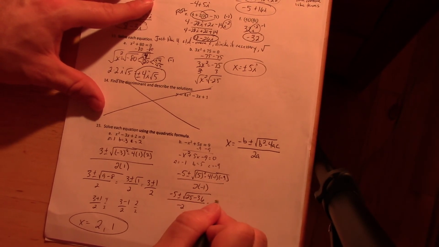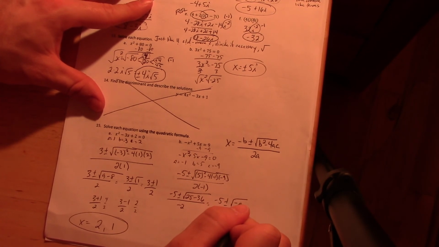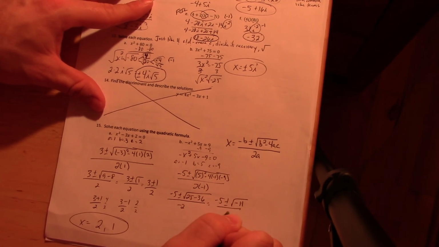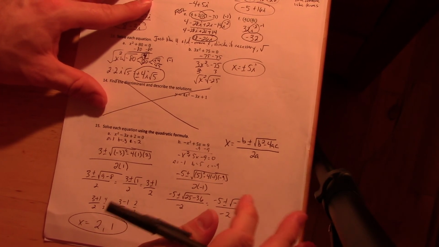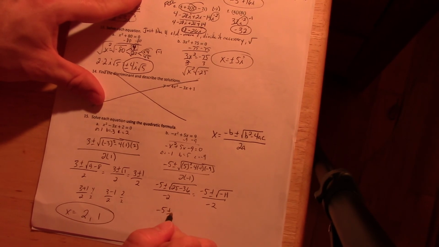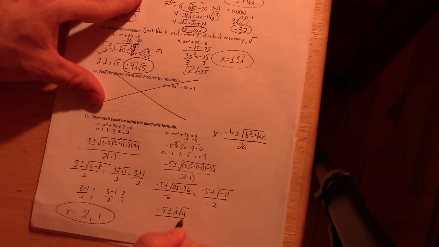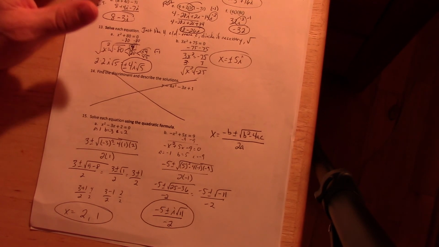Instead, I get negative 5 plus or minus the square root of negative 11 all over negative 2, and the only thing I can do to reduce is take a negative out of there by making it i. So negative 5 plus or minus i square root of 11 over negative 2. That is my 2 solutions for that page.